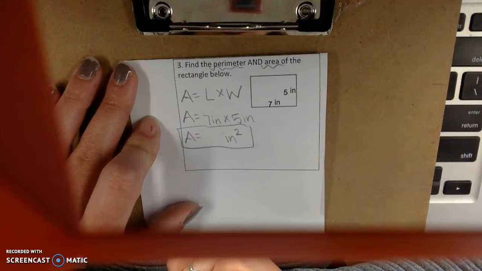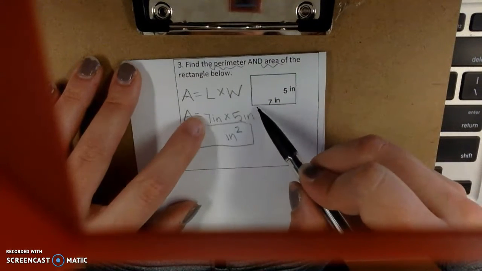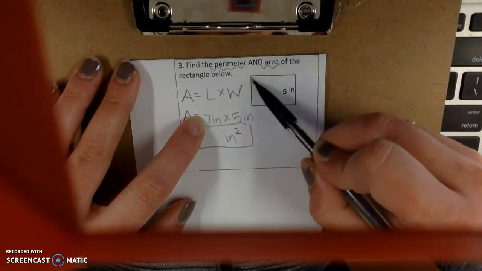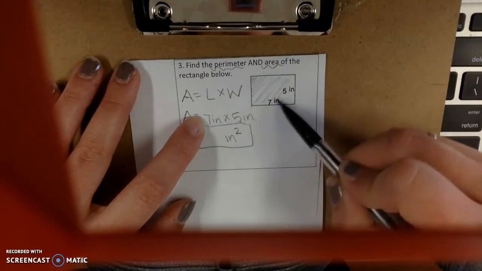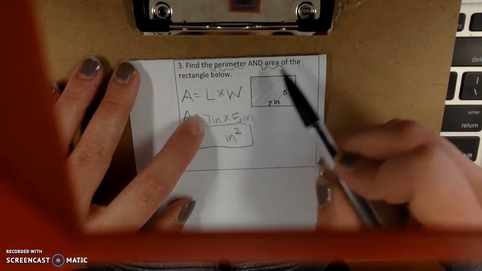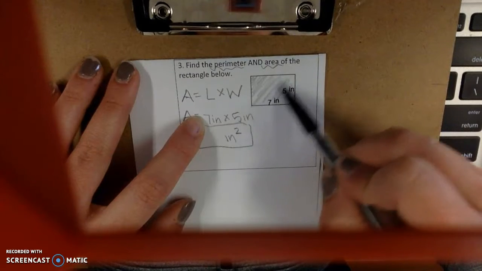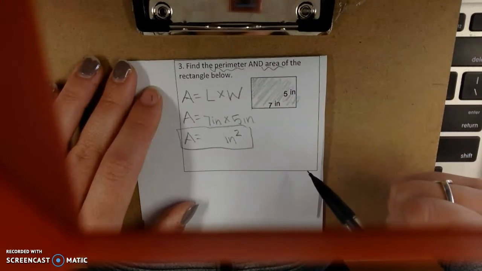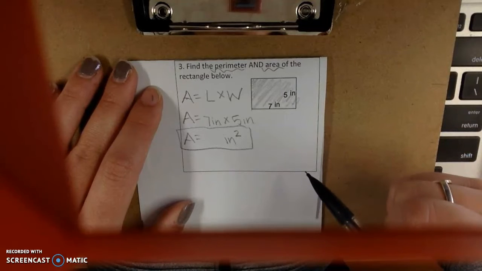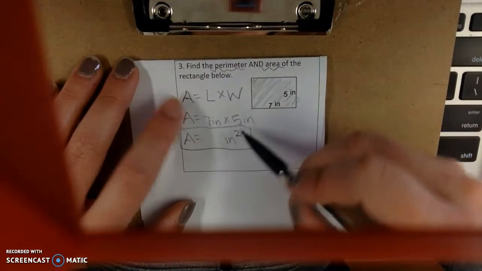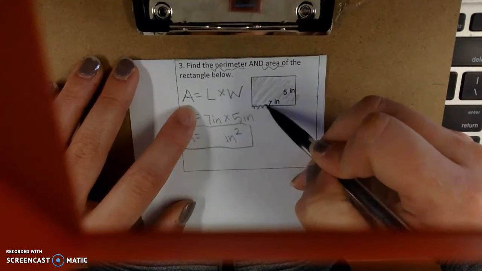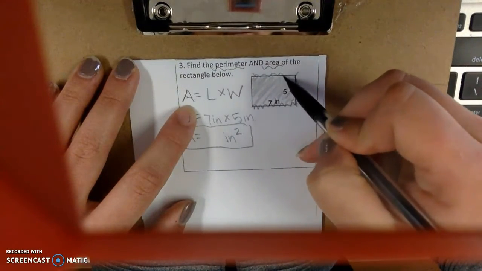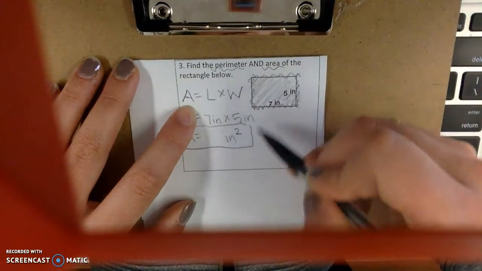But what about perimeter? How do we find the perimeter? Area would be like if this was a yard, then we would say we want to know the area of the grass inside. Or we want to know the area of the carpet that's needed inside the room. But if we were talking about fence, we're talking about painting walls, we would be talking about the outer edges. That is perimeter.